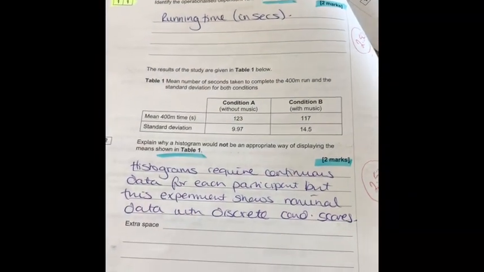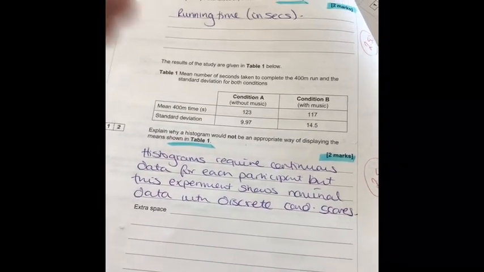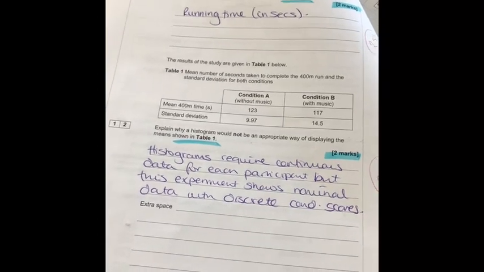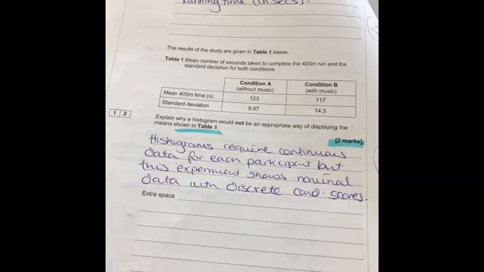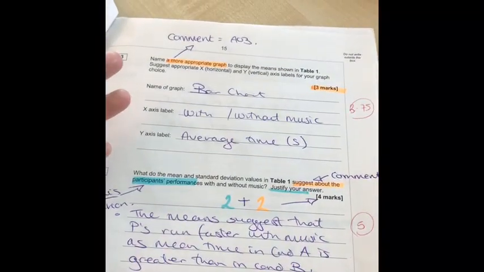Here's just a little question about histograms. Why would you not use a histogram? So again, just that standard numerical mathsy stuff. You don't even need an A-level in psychology to know that. You should know that from GCSE maths. Again, identifying an appropriate chart here.